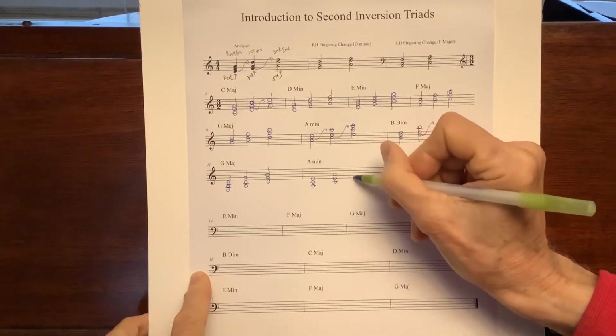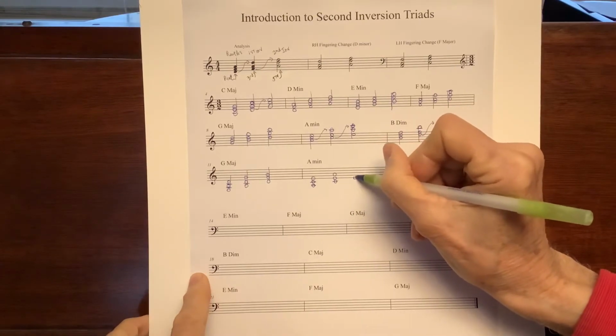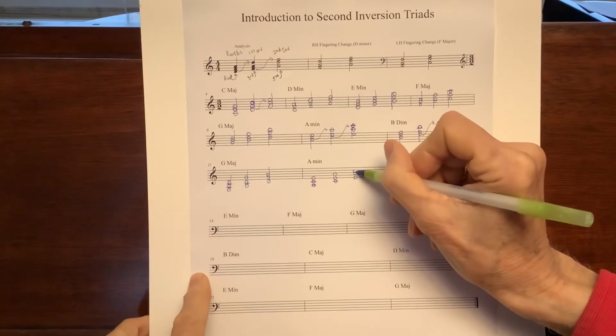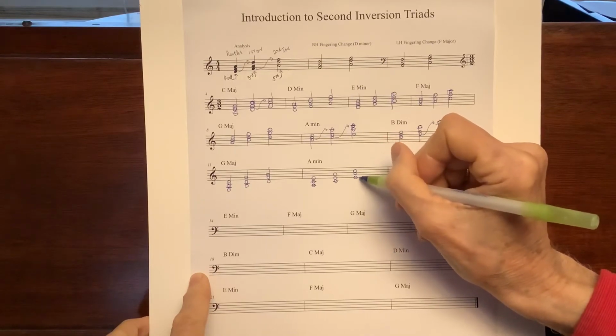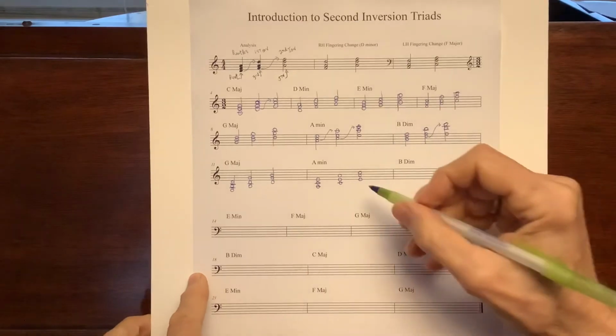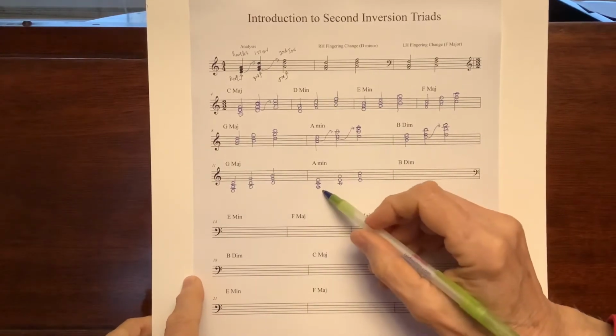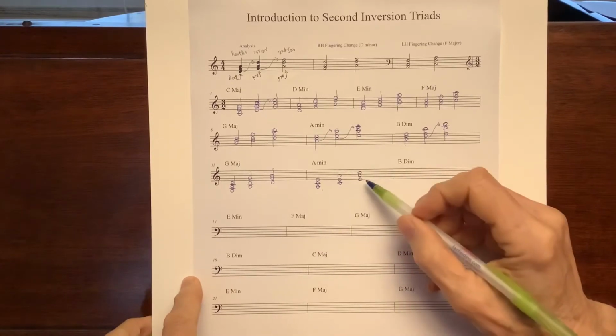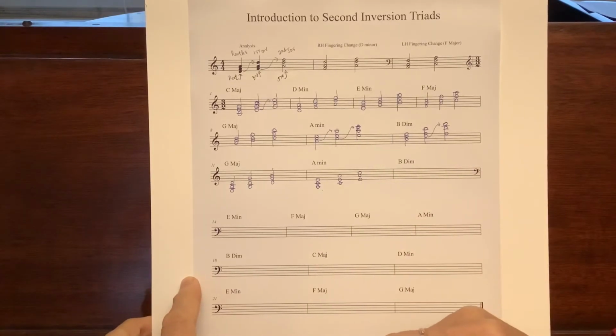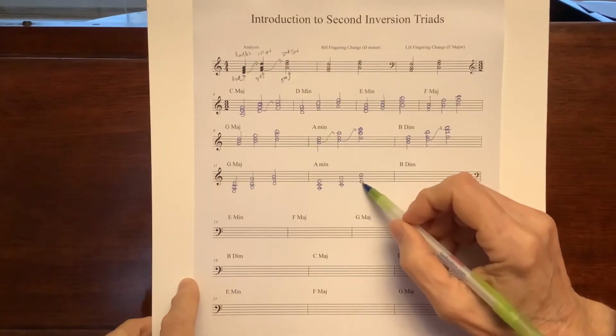Second inversion, we have E, A, and C. Now, the perfect fourth or the gap is on the bottom, burgers are on the top. Also, always remember, root on the bottom, third on the bottom, fifth on the bottom for second inversion here.